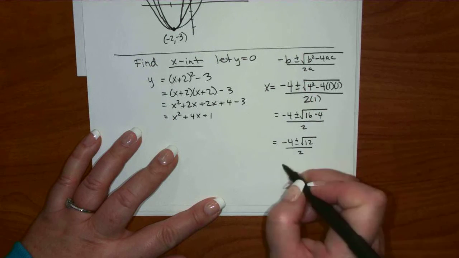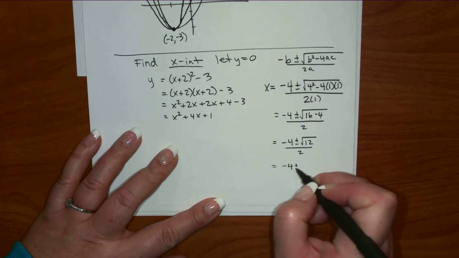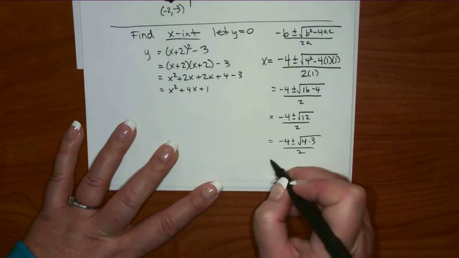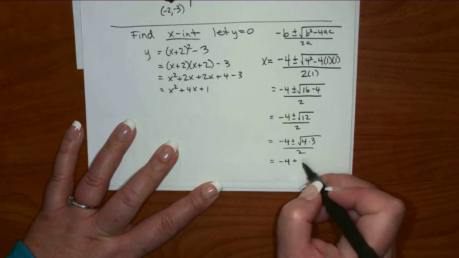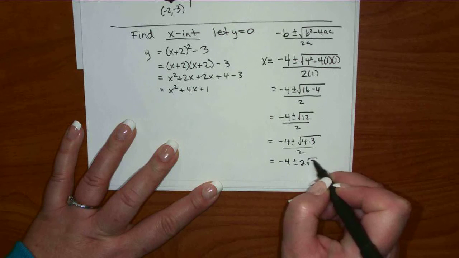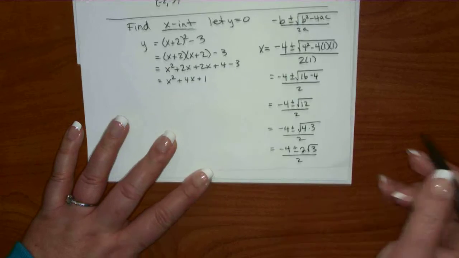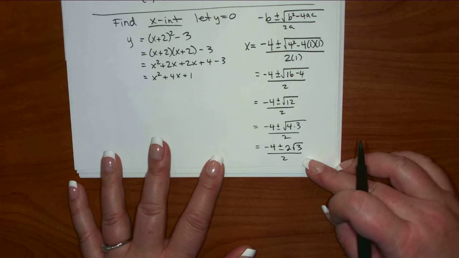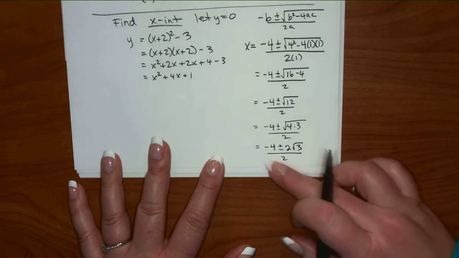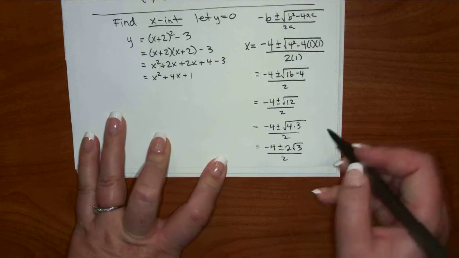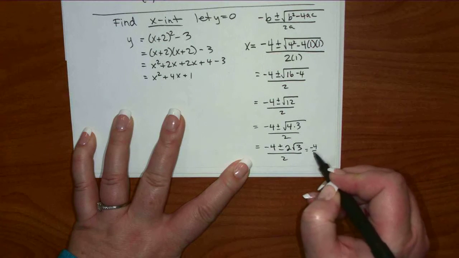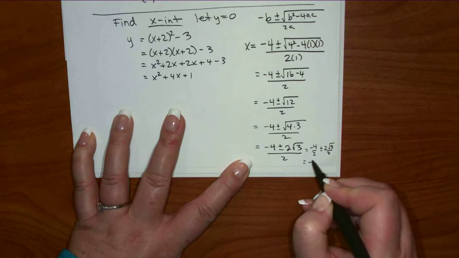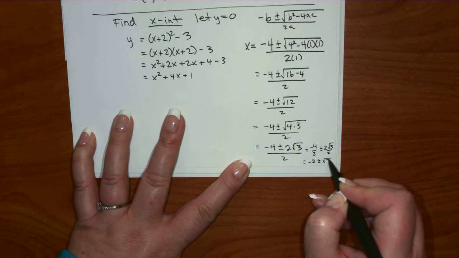So 12 you can break down to be 4 times 3. Square root of 4 is 2. Root 3 doesn't have a square. There. And then what's our answer to this? Remember the 2 goes with both pieces. So this would be minus 4 over 2 plus or minus 2 root 3 over 2. Minus 2 plus or minus root 3.